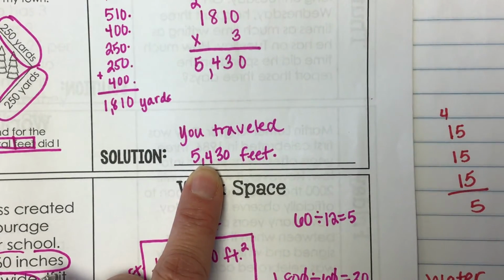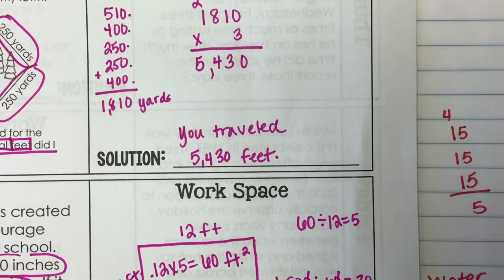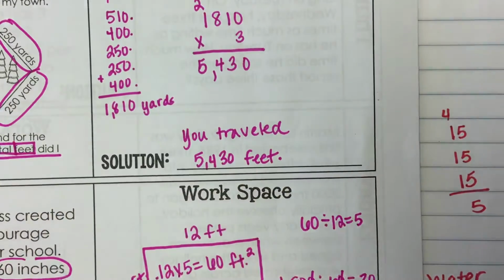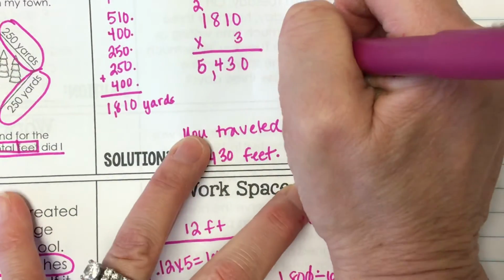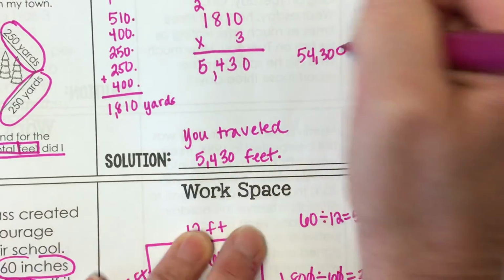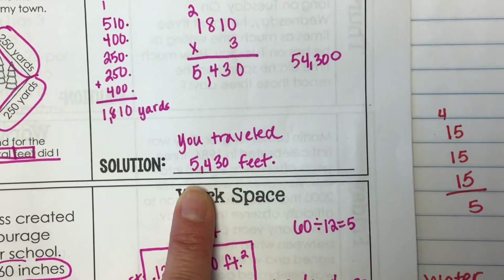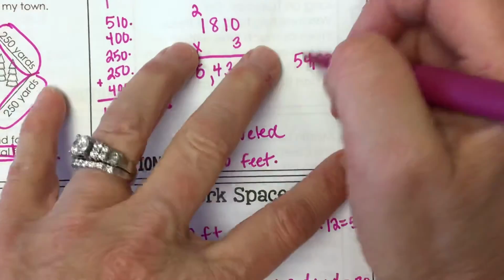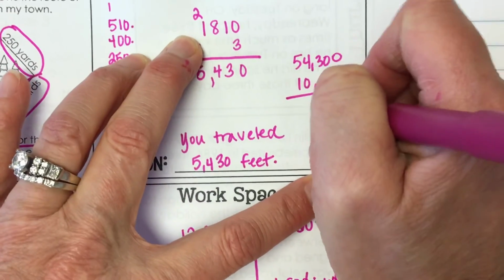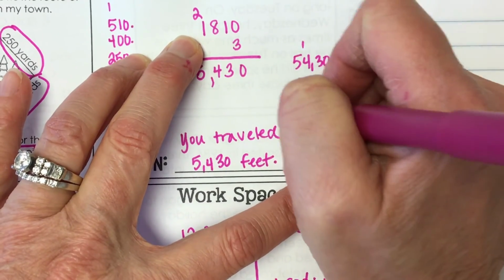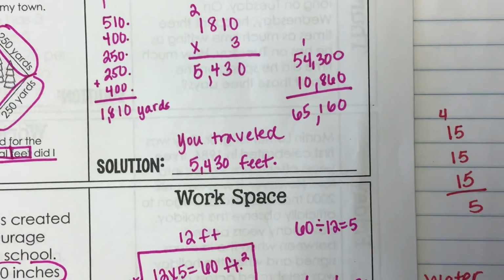5,430 times 12. Everybody should be looking at that. You can do 5,430 times 10 pretty easy, right? That's 54,300. That's a partial quotient. Then you can do 5,430 times 2 and add it together. That would be 10,860. Is that what you got, Brady? There you go. That's how many inches. Good job.